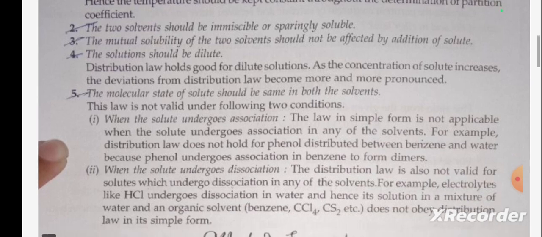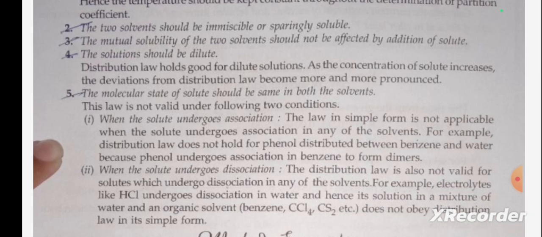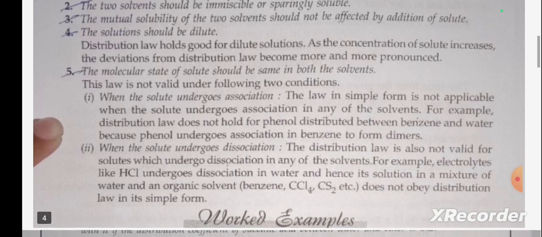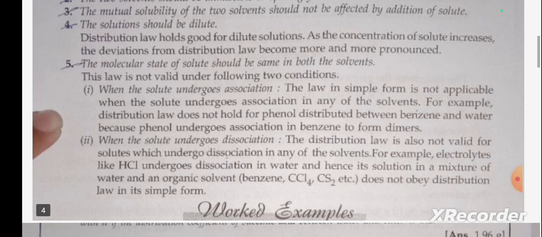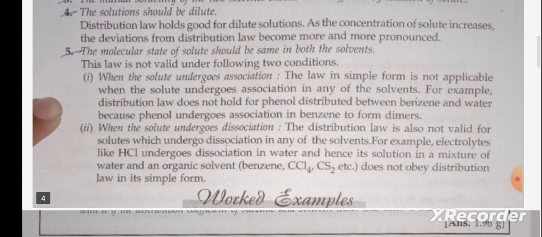The two solvents should be immiscible or sparingly soluble. The mutual solubility of the two solvents should not be affected by addition of solute. The solution should be dilute. Distribution law holds good for dilute solutions. As the concentration of solute is increased, the deviation from distribution law becomes more and more pronounced.